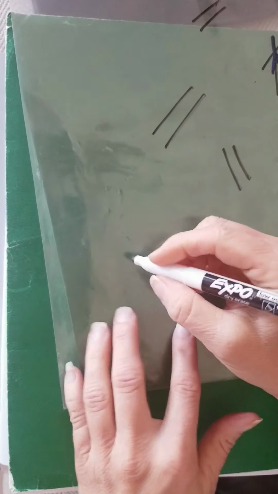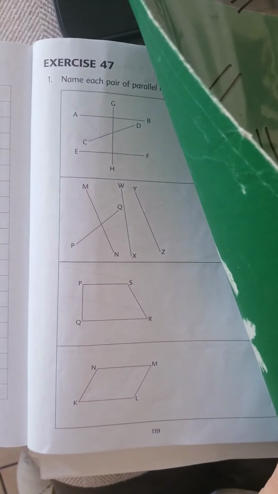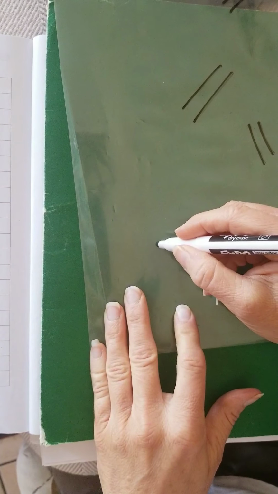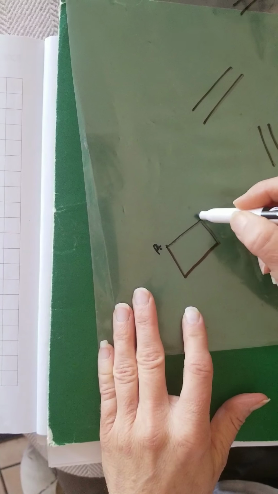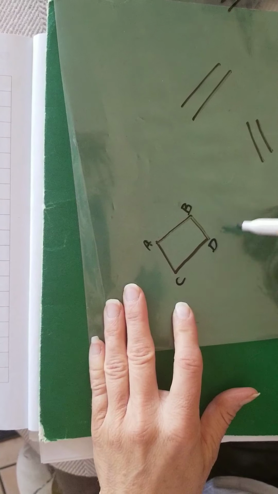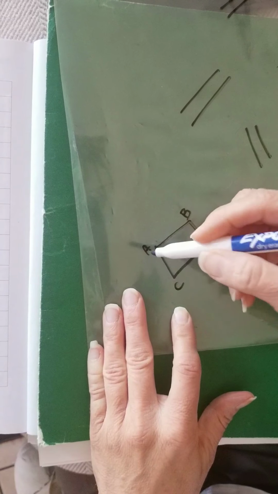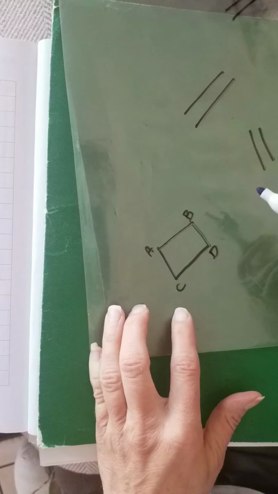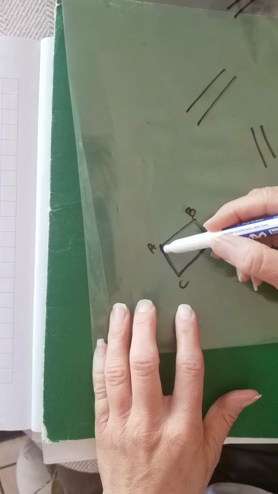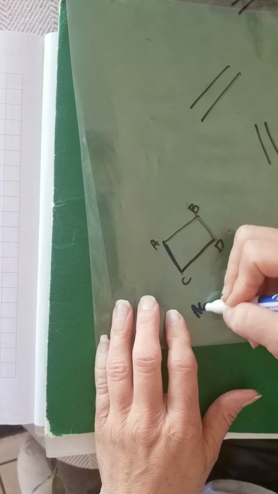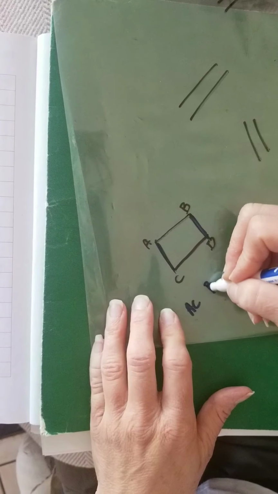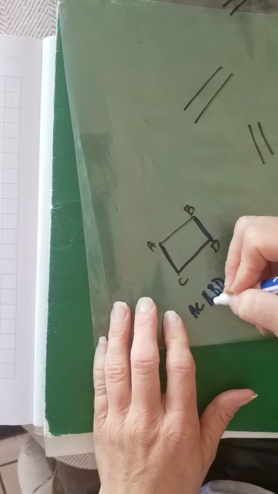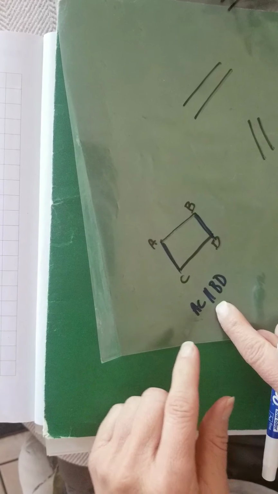So if I have a shape, we have some shapes on our page, okay? And we have lines. So if I have a shape, and this is A, B, C, and D, okay? So here, I would say, okay, the parallel lines, two lines that never touch: line AC, right here, and line BD, right here. And we make two lines. This means they're parallel. They are parallel to each other. They'll never touch.